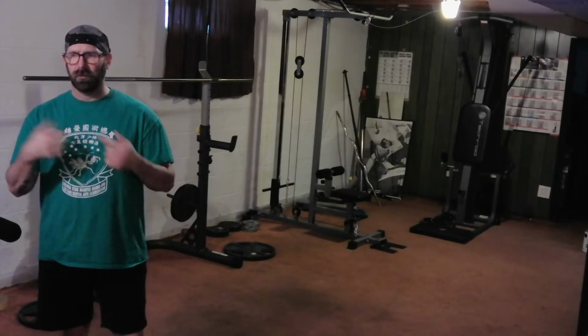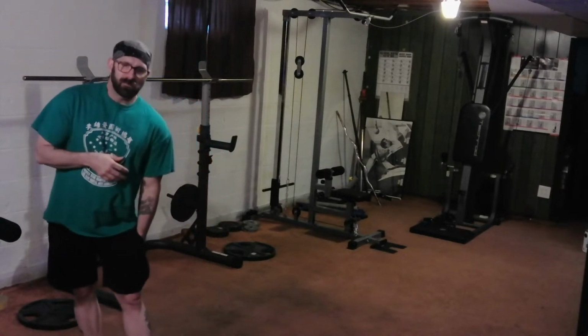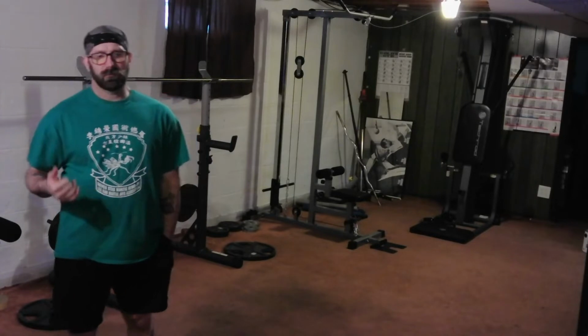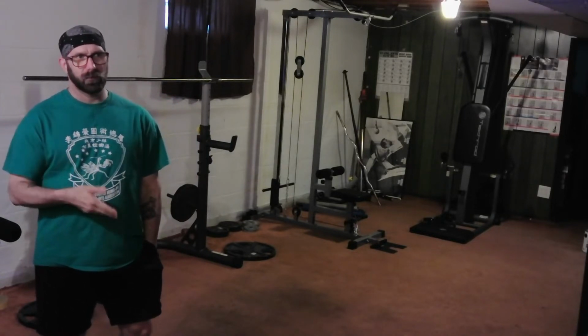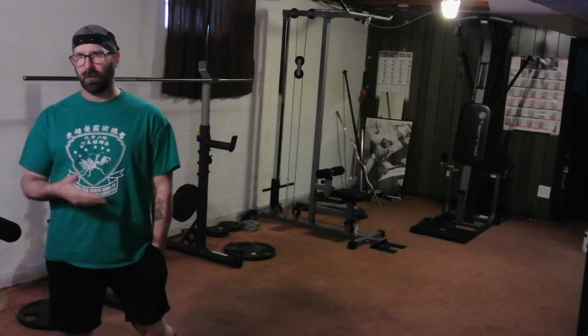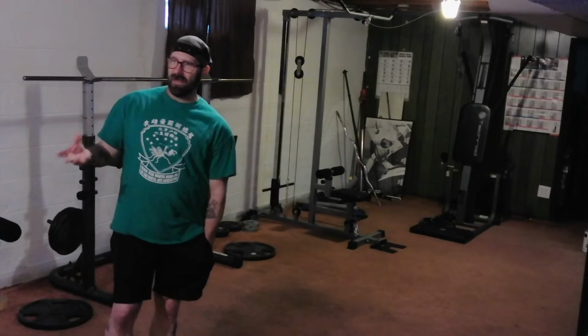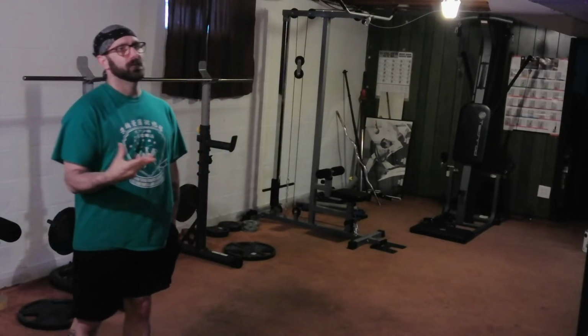Because that's how the scale reads your body fat. It reads how much water you have in your body. The more water, the less resistance. The less resistance, it calculates how much body fat you have. The less resistance usually means more muscle mass because muscle naturally holds more water. And if you use creatine, it's going to hold even more water.